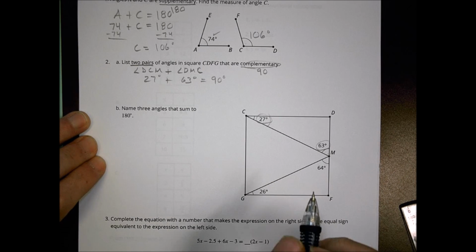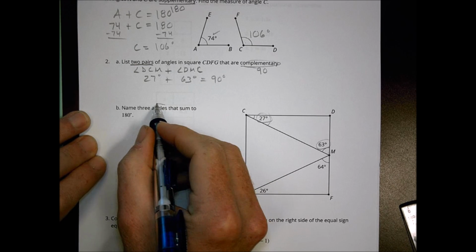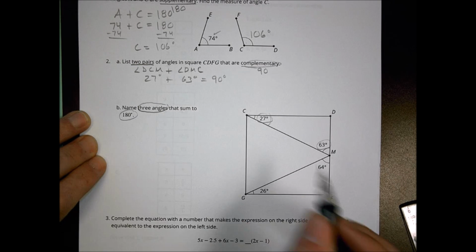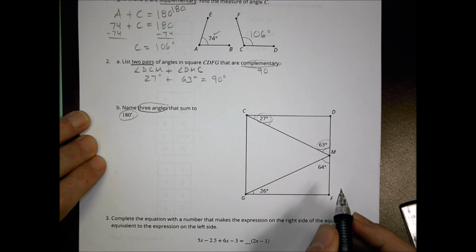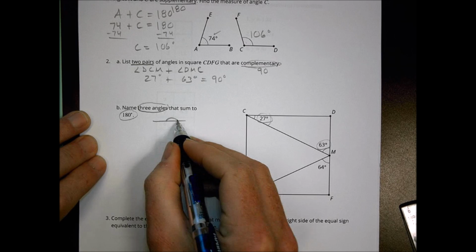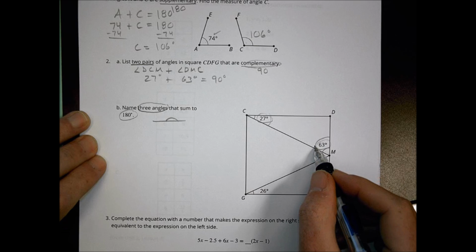B, name 3 angles that sum to 180. Now this time we're doing 3 angles that get you to 180. All right, cool. So let's see what we can do. We want 180. 180 is going to be a straight line, right? That's a straight line for 180. So for me, I went ahead and said, well, I like this straight line right there. That's a nice easy one.